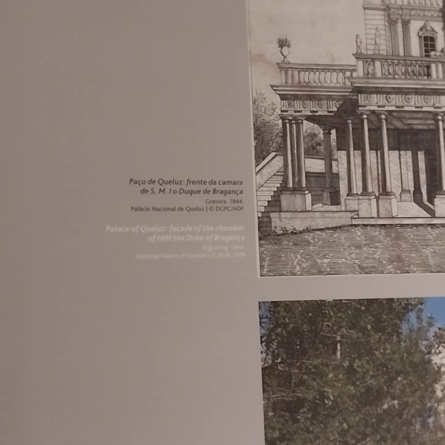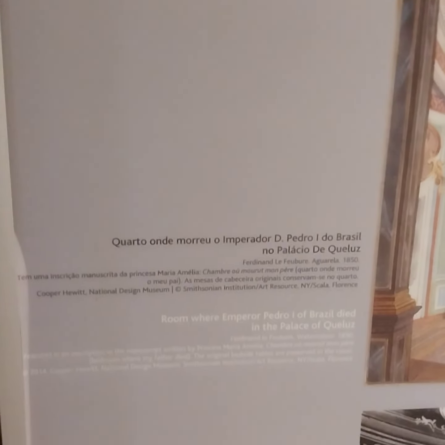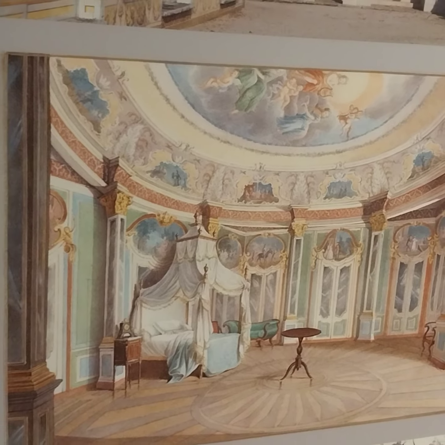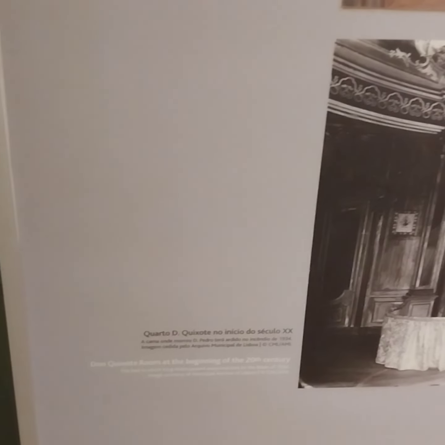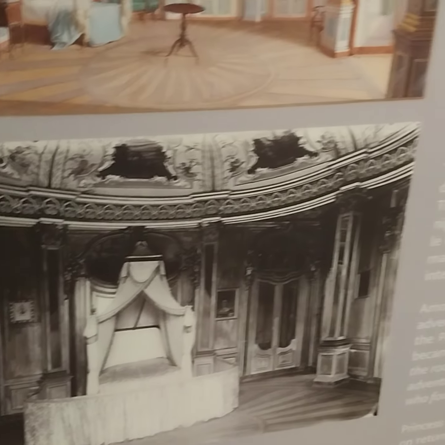Queluz, facade of the chamber of the Duke of Braganza, southern facade of the Don Quixote room where Emperor Pedro I of Brazil died in the palace of Queluz. Don Quixote room at the beginning of the 20th century.